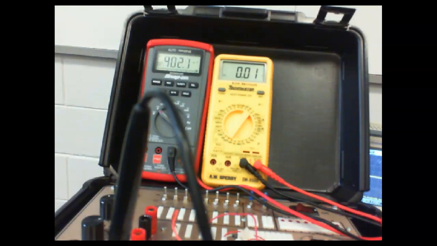Yeah, well, we're dealing with a 10K pot. It's like 250 degrees, and we're trying to set this very low voltage, so it's kind of touchy.